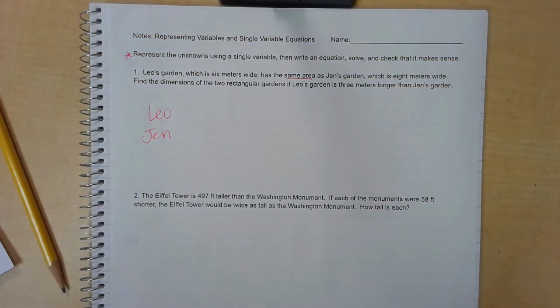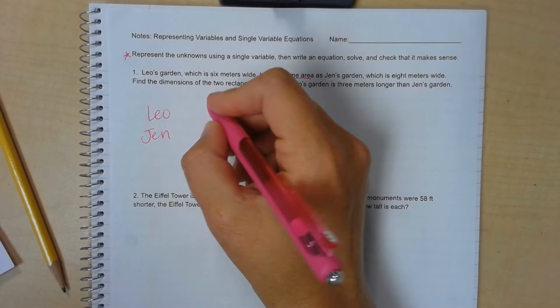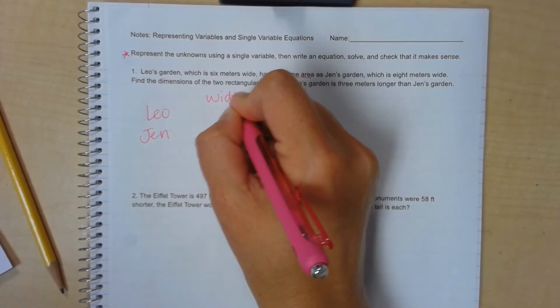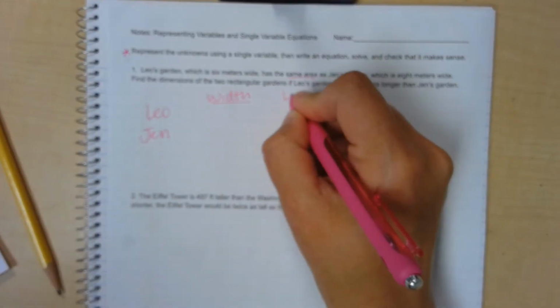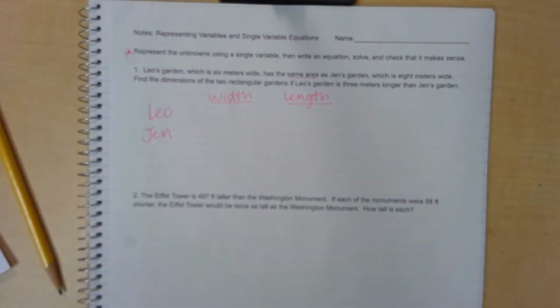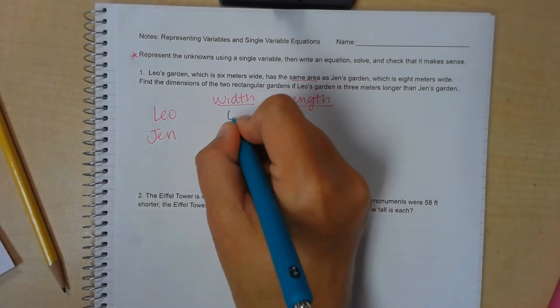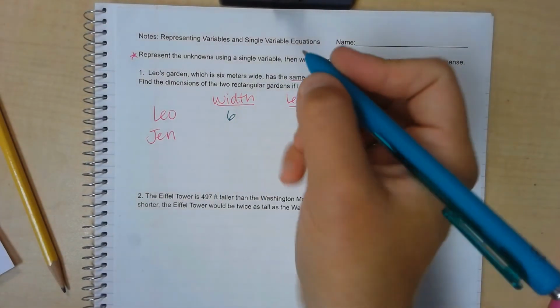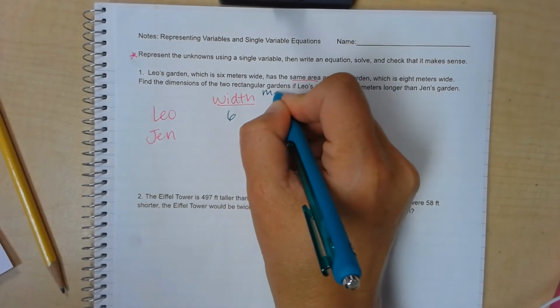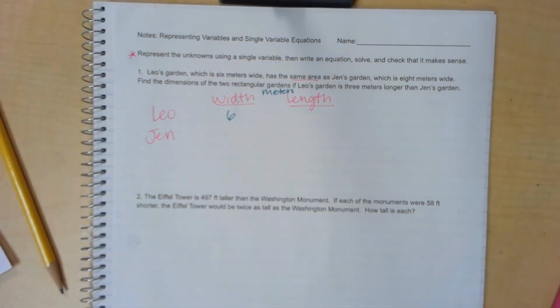And then we're talking about their width and their length, because those are the two measurements on a rectangle. And it says that Leo's garden is 6 meters wide. Just straight up, it's 6 meters wide, so I can actually fill that in. I'm going to make sure to note that we're in meters.